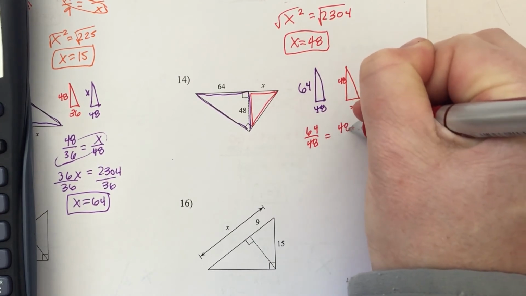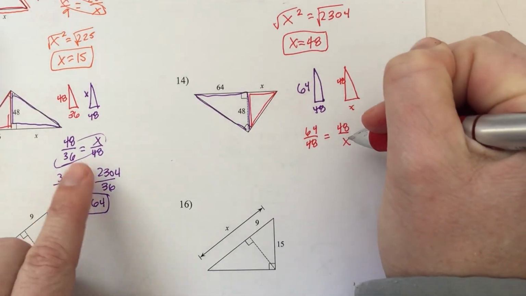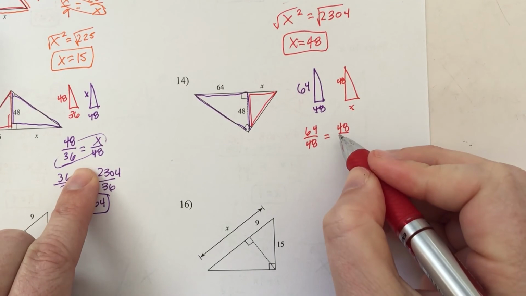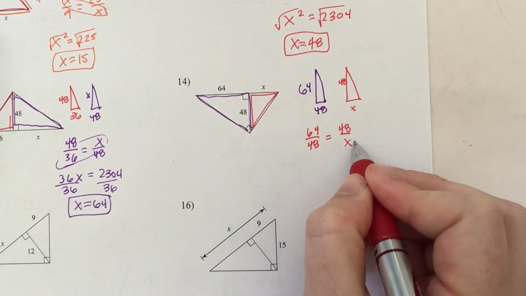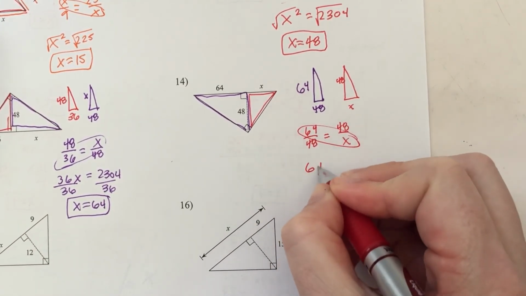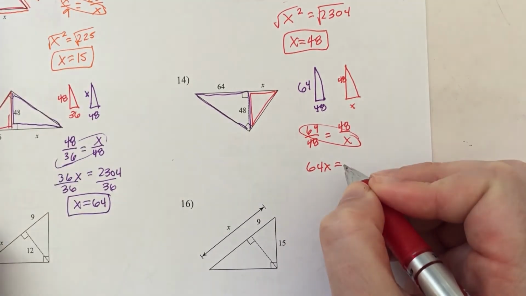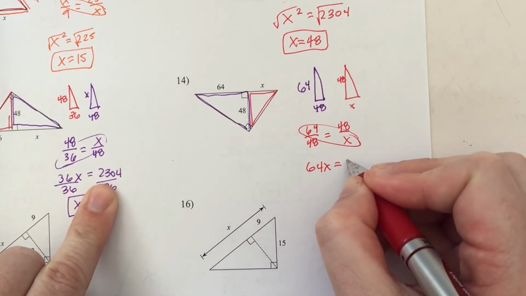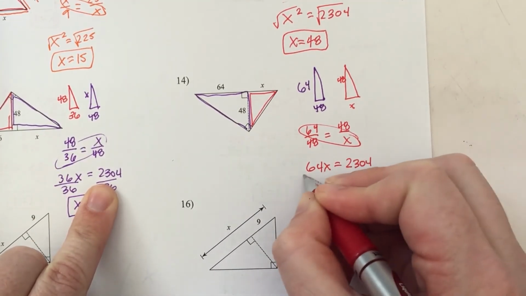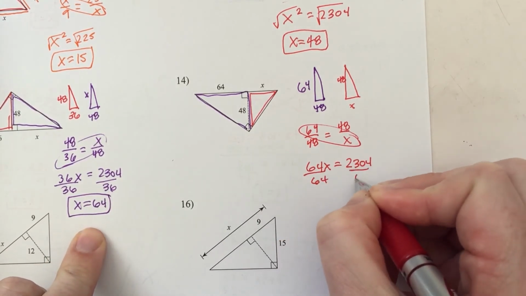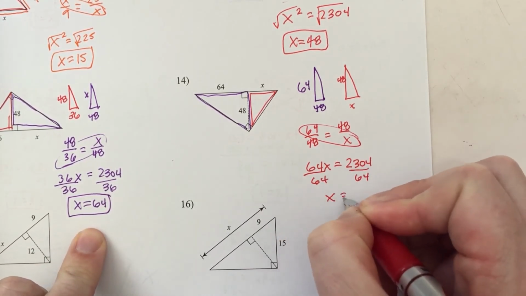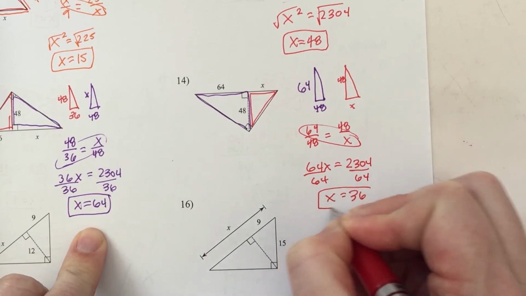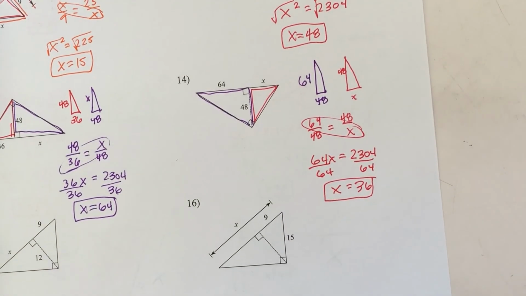Is it the same question? Oh, nope, it's not. Okay, we're good. 64x equals, we already did 48 times 48. Divided by 64. That's similar. X is 36.